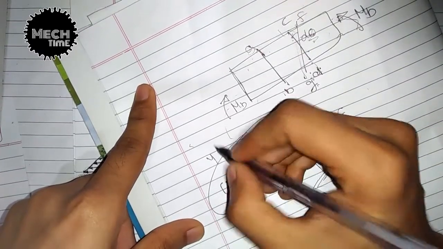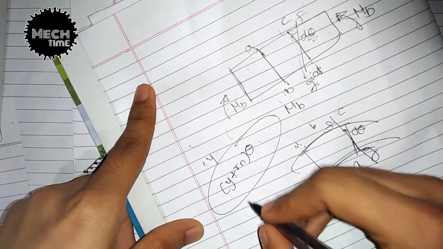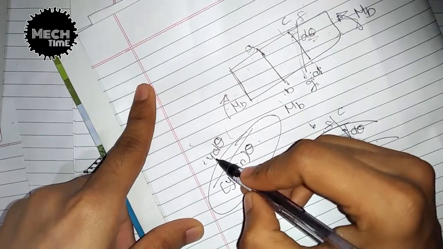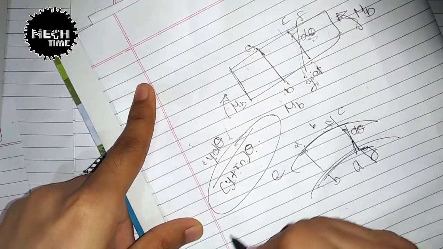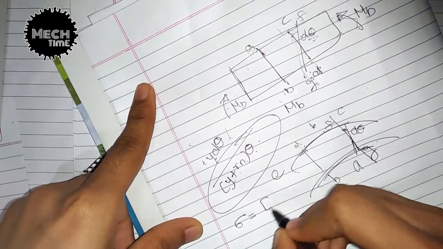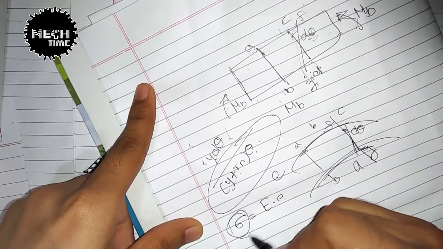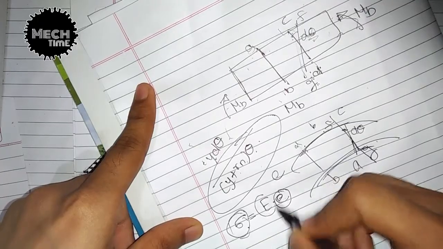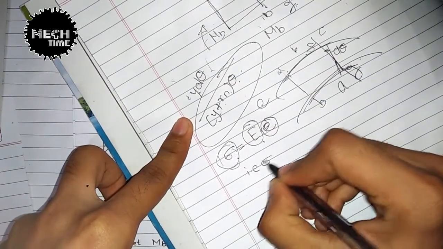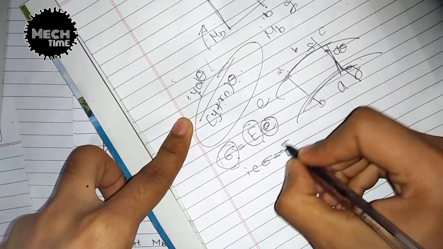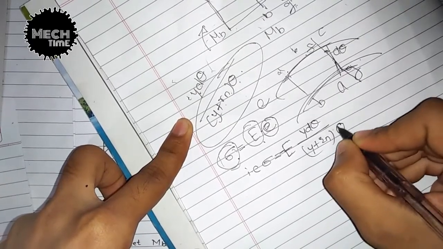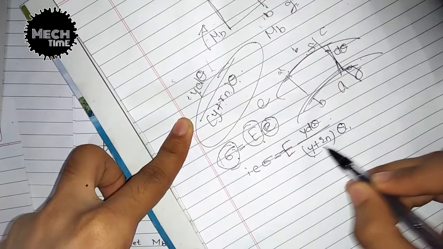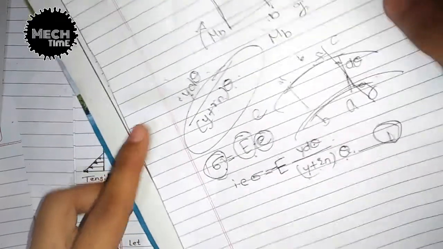So this is y. It is shortened by an amount of y d theta. So y d theta by (y plus r_n) theta, that is nothing but the strain e. And the stress in the fiber is sigma equals capital E into small e, where sigma is the stress, e is the strain, and E is our Young's modulus. So the equation becomes sigma equals minus E y d theta by (y plus r_n) theta. So remember this. I'll take it as equation number 1.